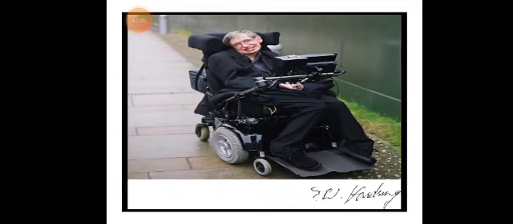A speech generating device constructed at the Cambridge University, combined with a software program, served as his electronic voice, allowing him to select his words by moving the muscles in his cheek. That's how he communicated.